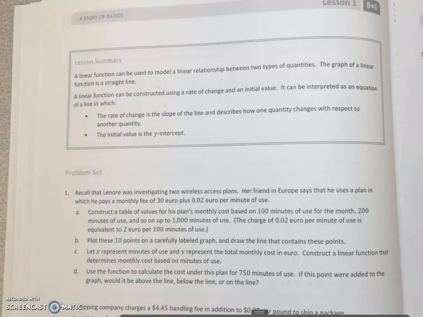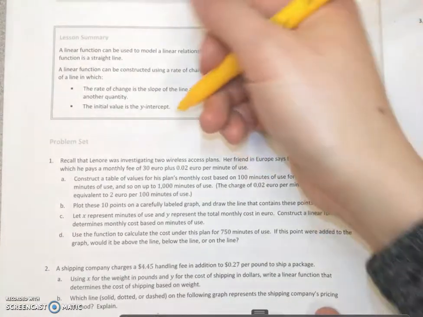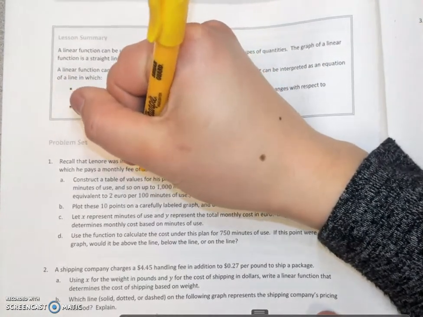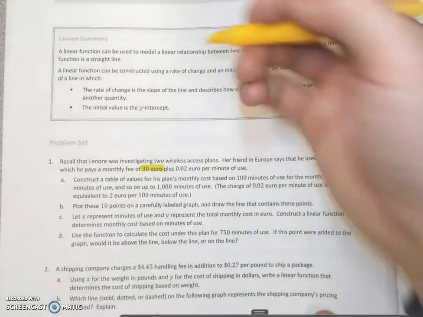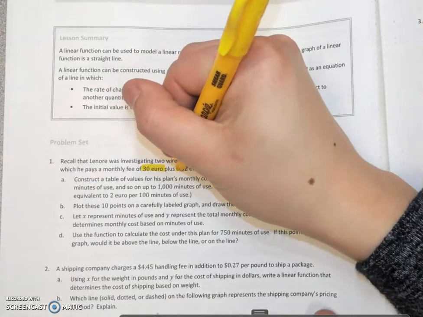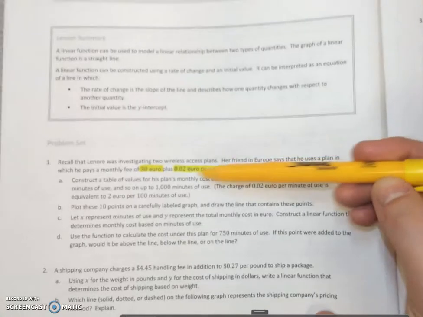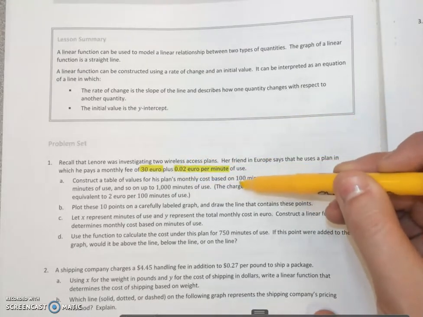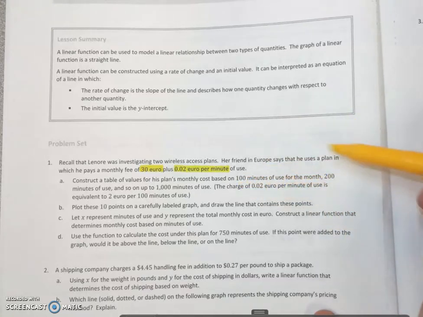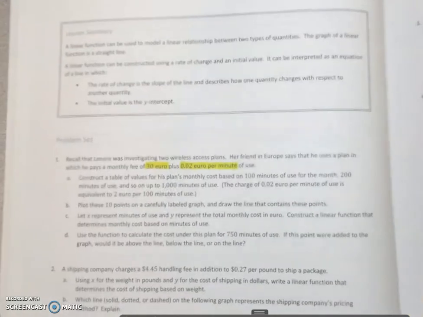So he's looking at a wireless plan, and the plan has a monthly fee of €30. So we know that right up front, the constant is €30, and then he has 0.02 euro per minute of use. So pretty much for every minute, he's spending 0.02, and it wants us to construct a table of 100 minutes of use, and then 200 minutes of use, and so on and so forth, up to 1,000 minutes of use.